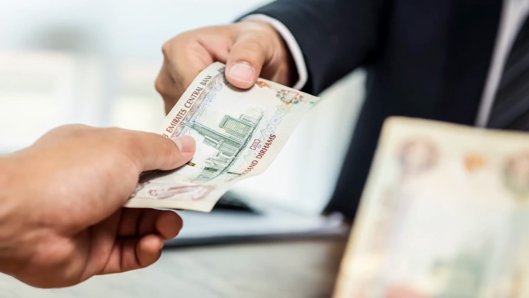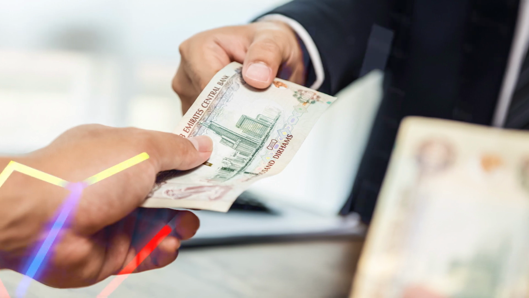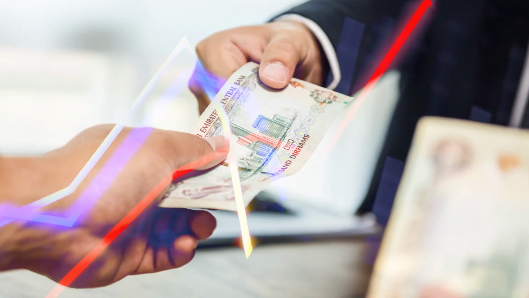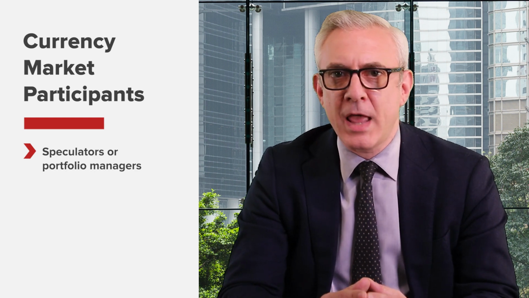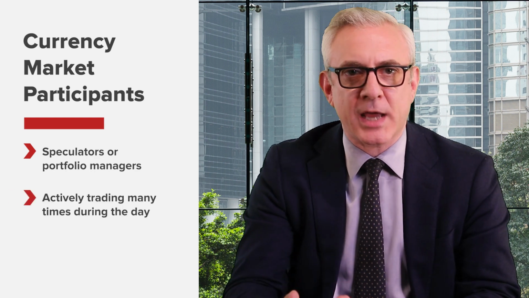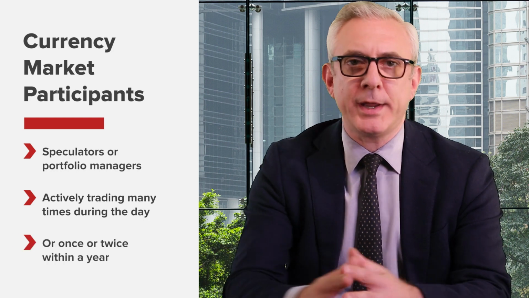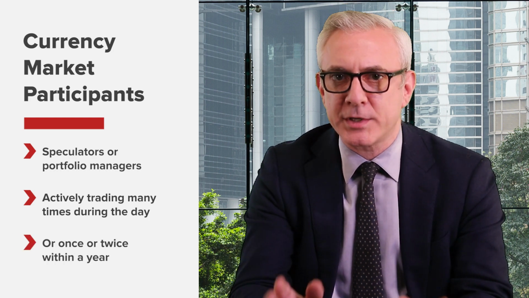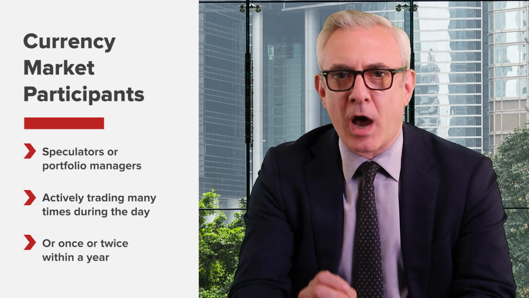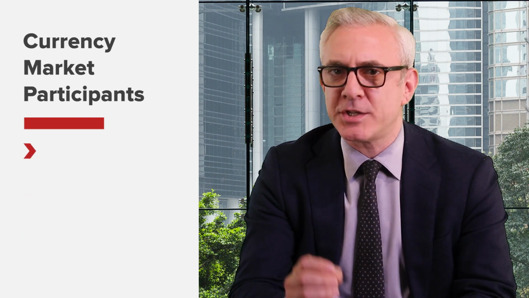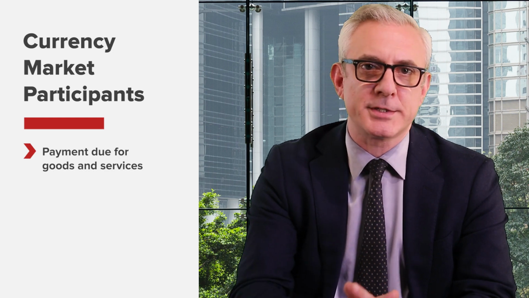Just as you would hope that the stock or physical assets you bought will outperform your cash, as a foreign currency investor, you would expect the value of the currency unit you purchase to increase relative to the one sold. Buyers and sellers forming such expectations are either speculators or portfolio managers. They can either actively be trading many times during the day or once or twice per year. But however frequently they decide to participate in the market, they will typically have an obligation in the bought unit, such as a payment due for goods and services.